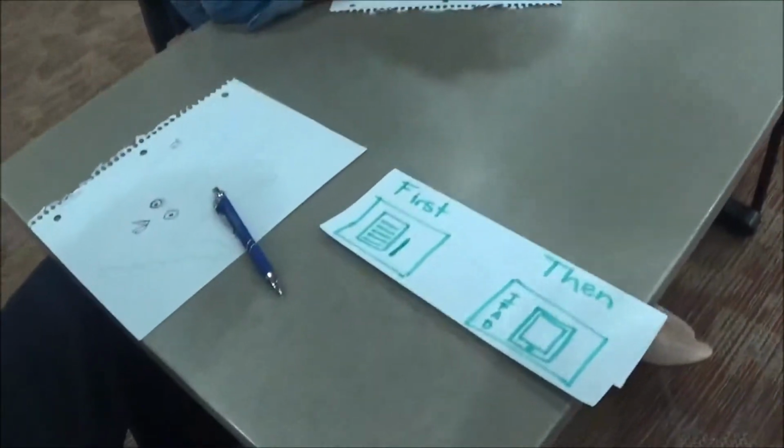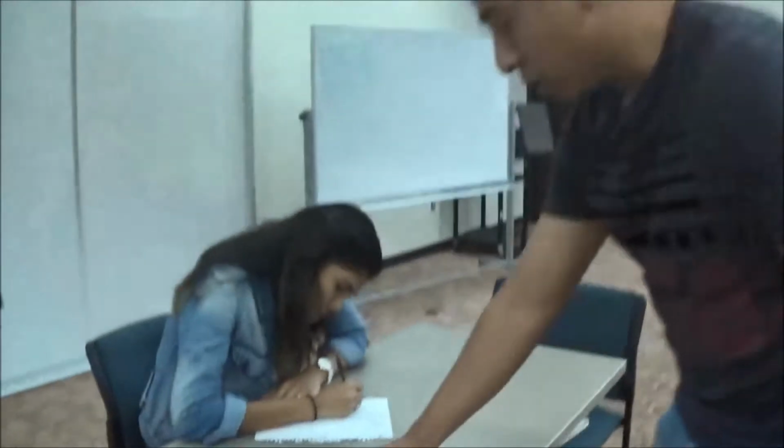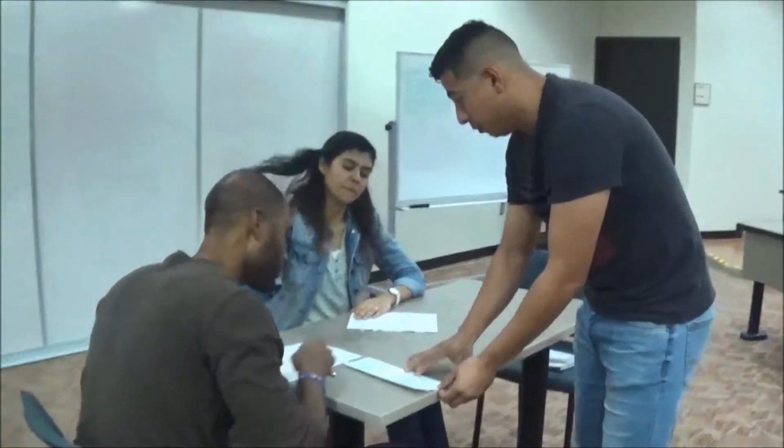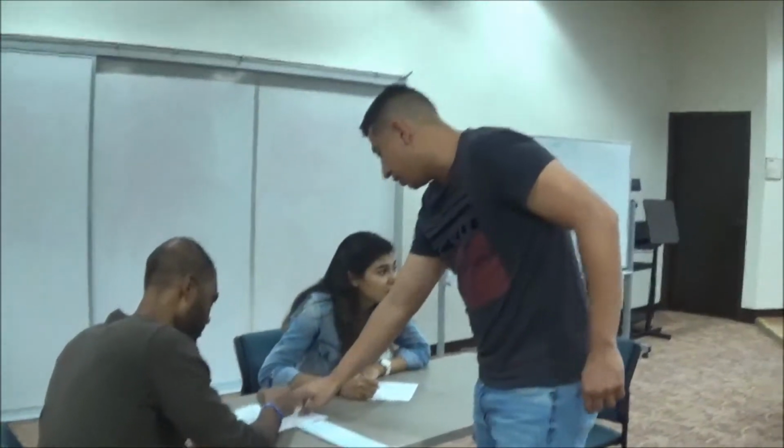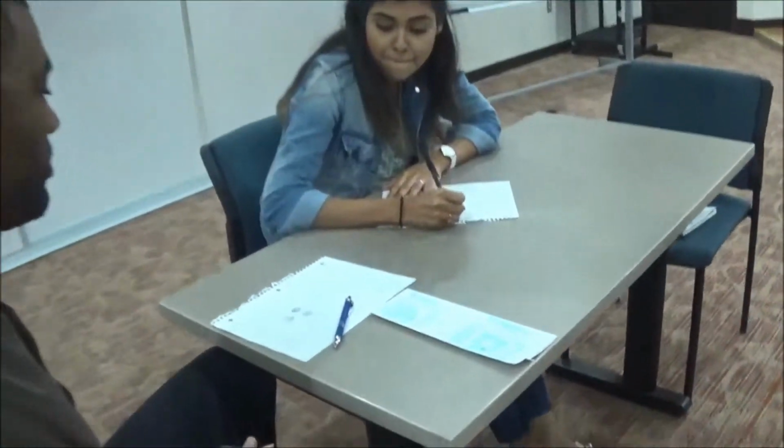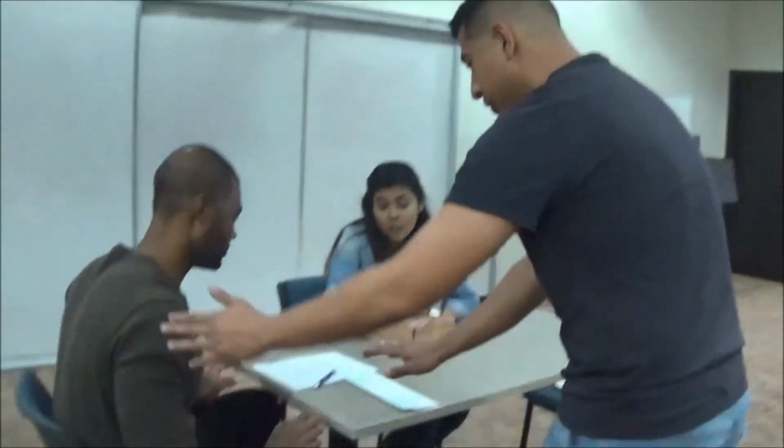iPad. It's not time for iPad, Jose. You need to work first, and then you get your iPad. But you need to finish your coloring assignment first. Let's go. Keep on coloring. You need to make sure you stay in the lines. Done. Done. No, it's not done. Look, right here. You still need to color more. Come on, Jose. I know you want to play with the iPad, but you need to work first.